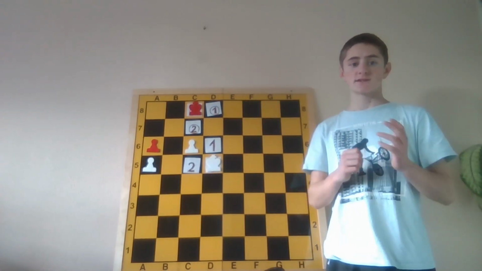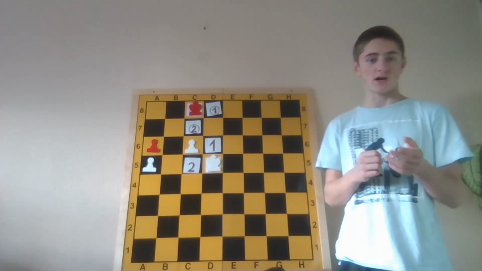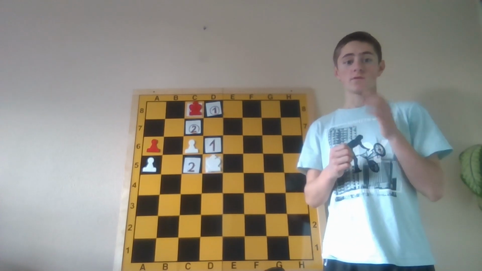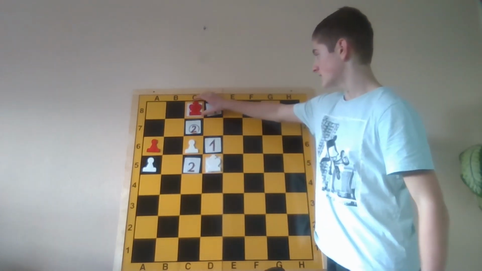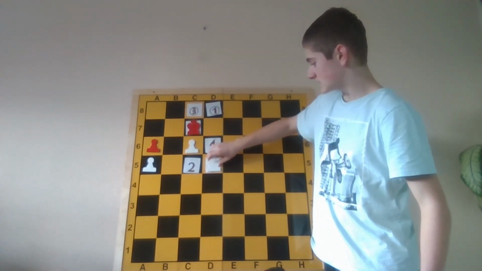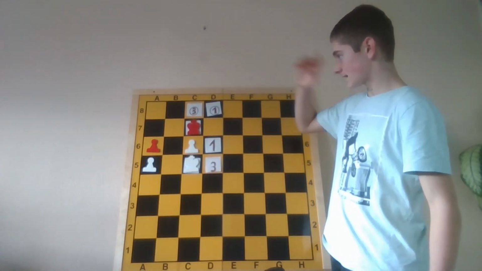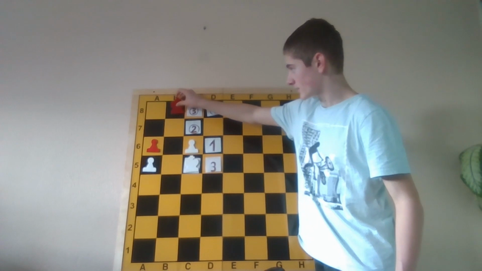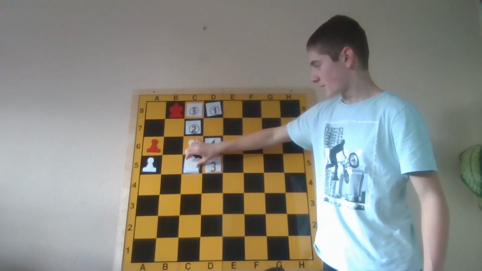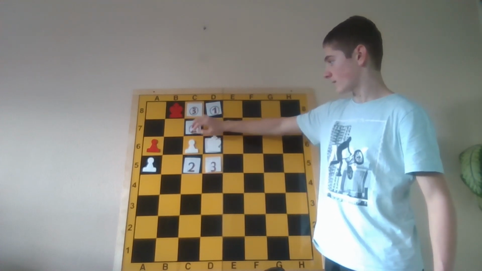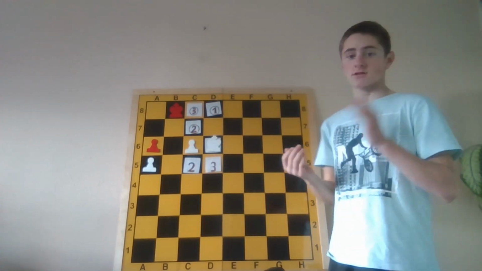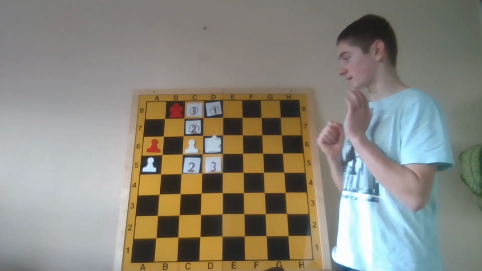So here it's not important how the black king will move now, because the white king will get to the square from which he can win this game. For example, after king c7, king c5, the black king moves one square up to b8, and now the white king just moves here to d6, and he can now move his pawn two squares up to c8 and transform it to a queen and win this game without any problems.